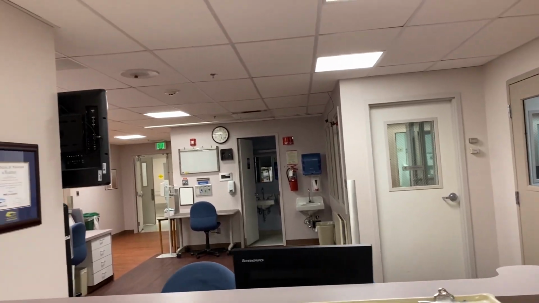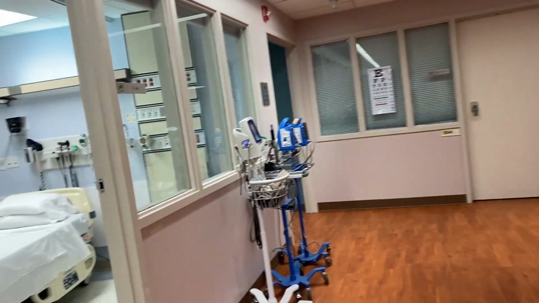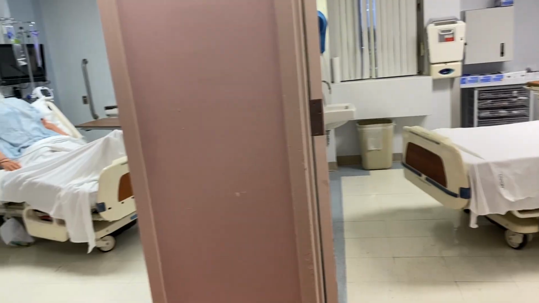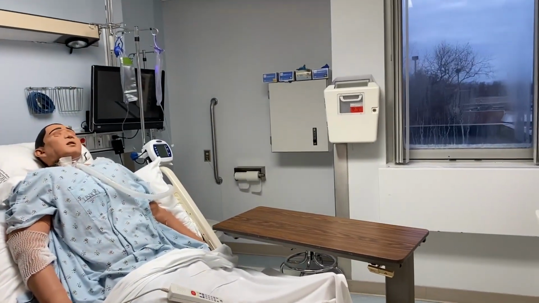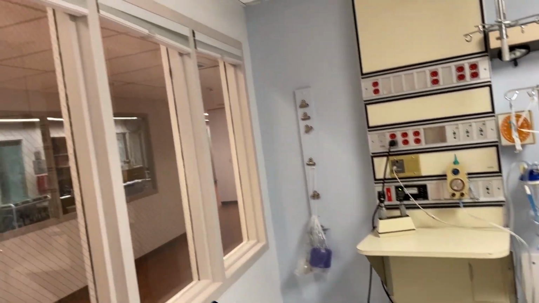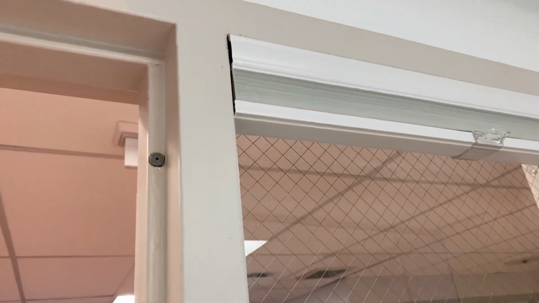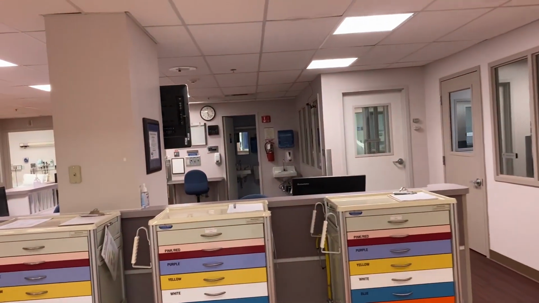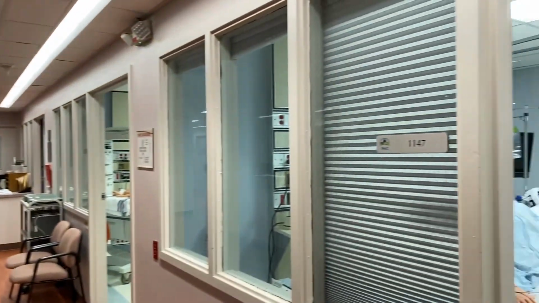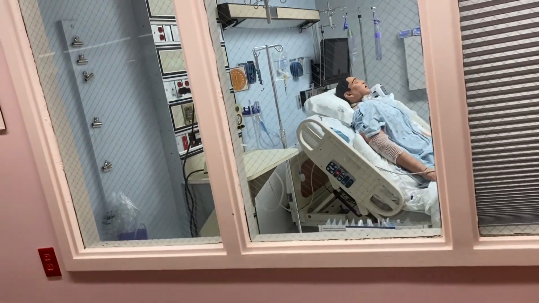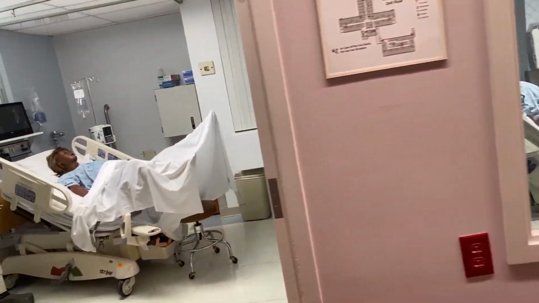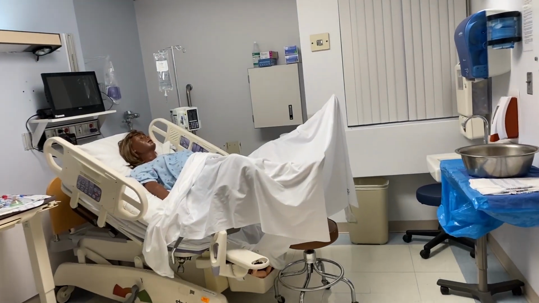All right, so we'll kind of go into a couple more of the simulations. This one we have set up for nursing students that are coming in from Indiana State University. They're doing some trach care and mouth care on the patient. I did want to show that although all the rooms have windows so you can see in and out into the nurses station, we do have blinds that give privacy to the students when they're doing actual simulations. And most of the time those are closed, but I wanted to have them open so you can kind of see what it looks like through the center.